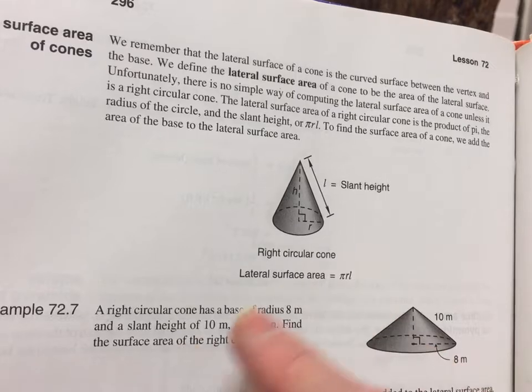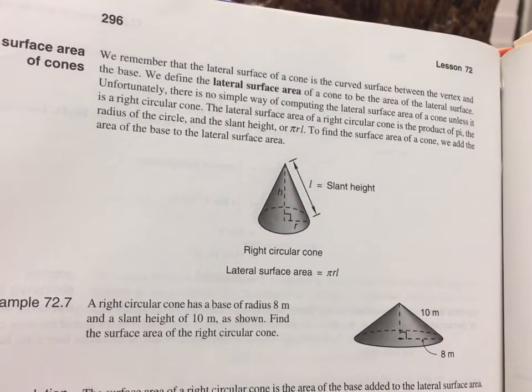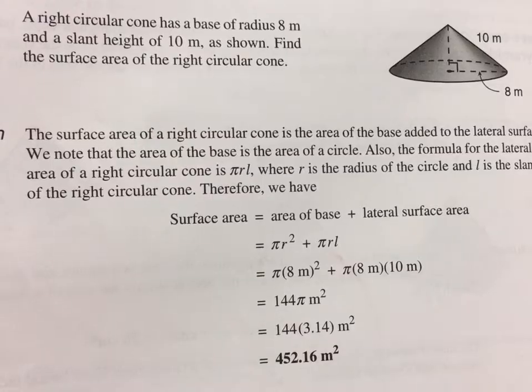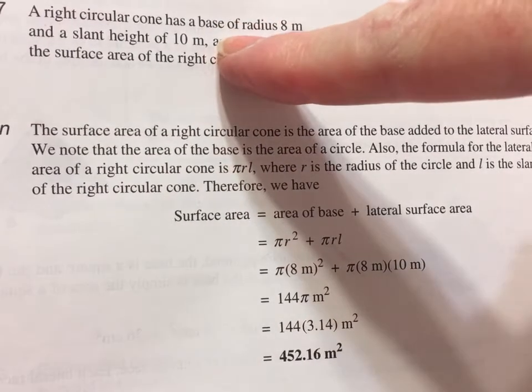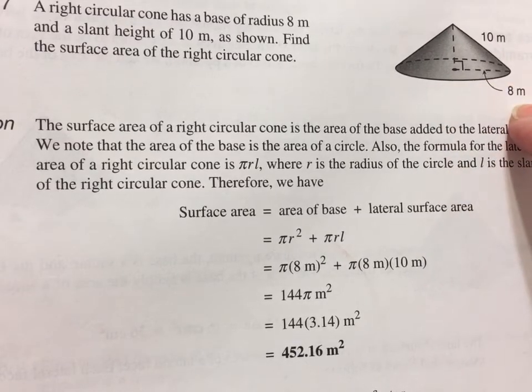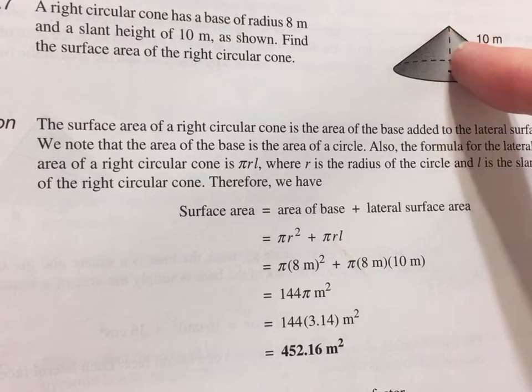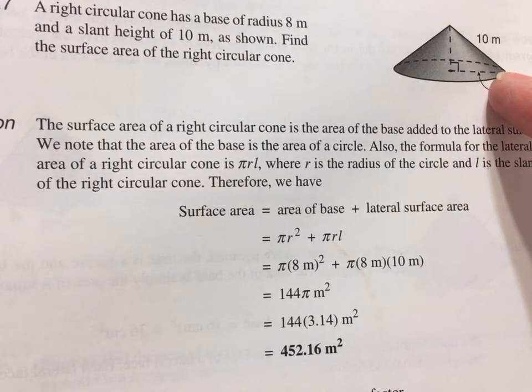So here is our example here, and then we'll be ready to work our problems. Okay, so we have a right circular cone that has a base with a radius of 8 meters and a slant height, there's the slant height, of 10 meters.